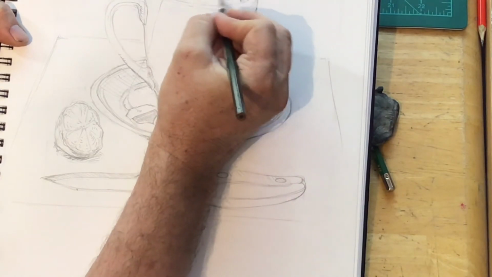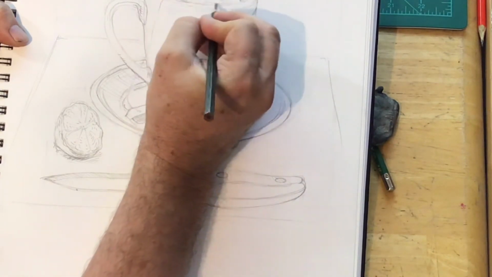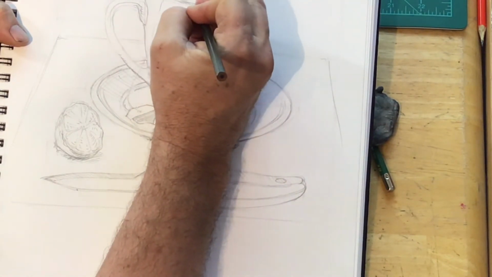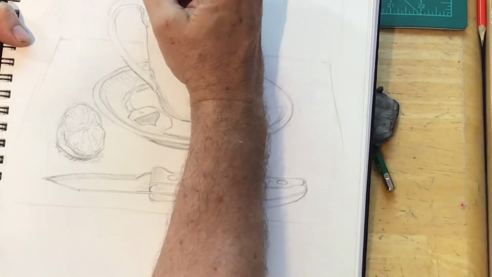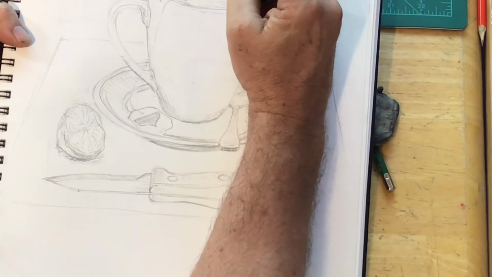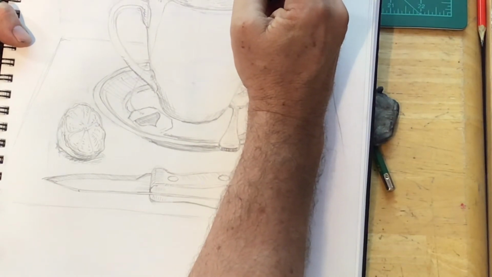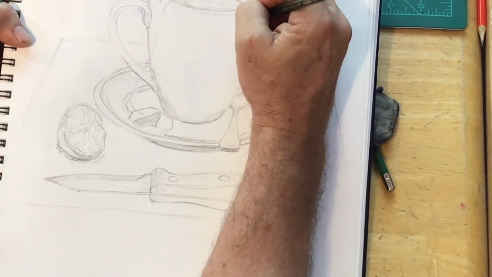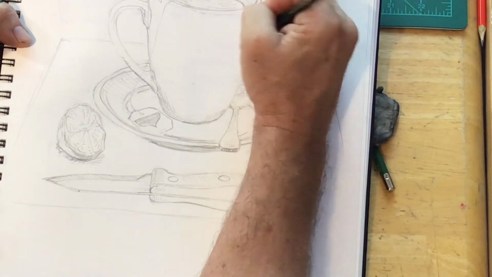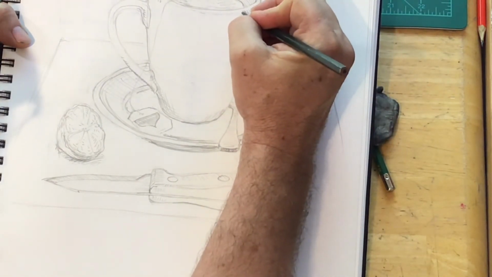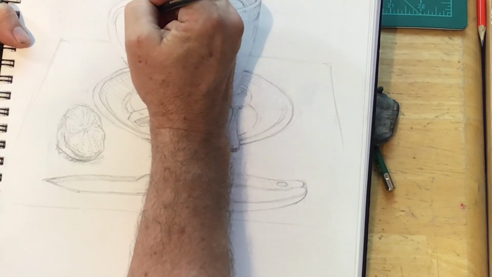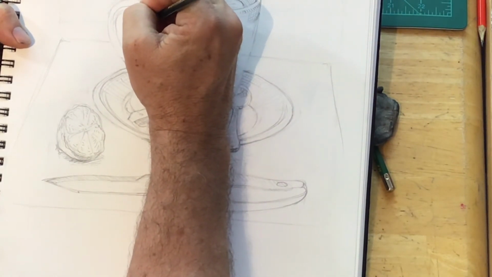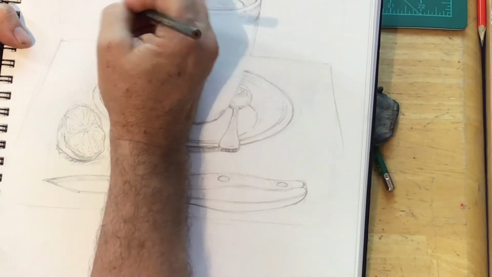And the flatness of the tea that's in there, I'm going to scribble a little bit to make it feel a little bit reflective, but it can also be flat. I'm going to use some really tiny curved lines around this lip up here to give a sense of that curved lip of the cup. And I did that here rather lazily, actually. I need to go back in and redo that.